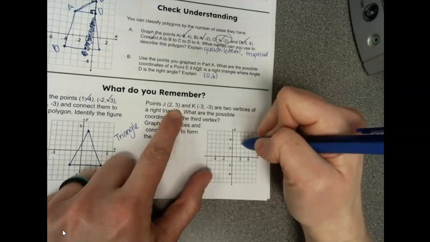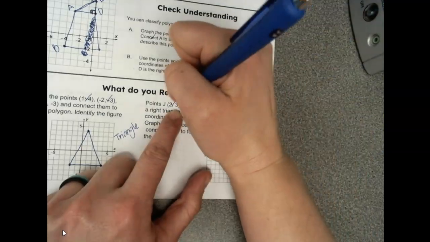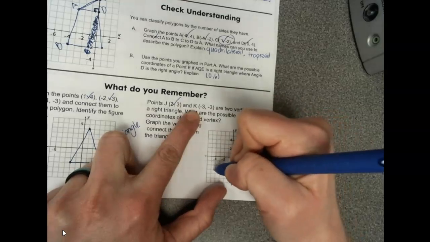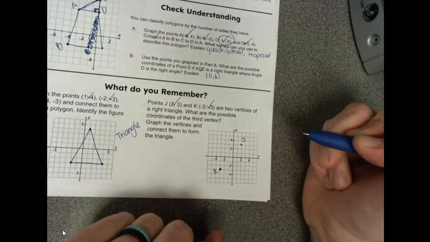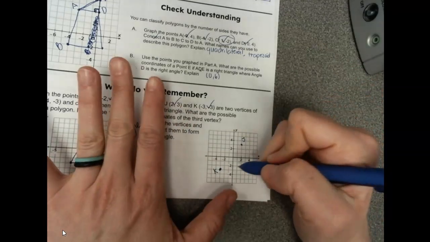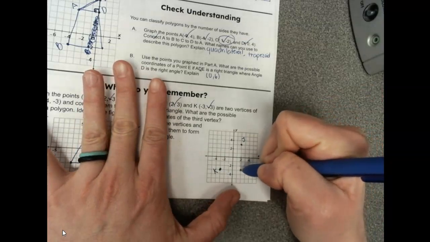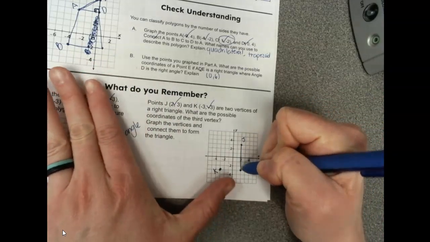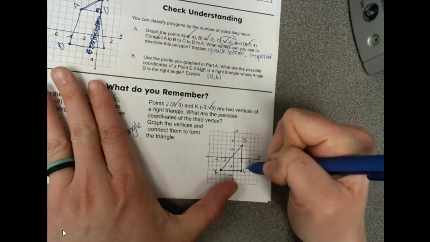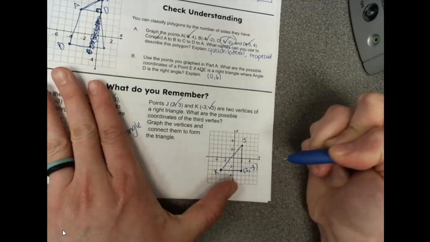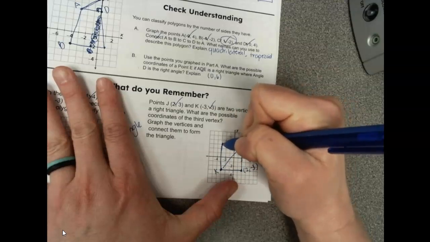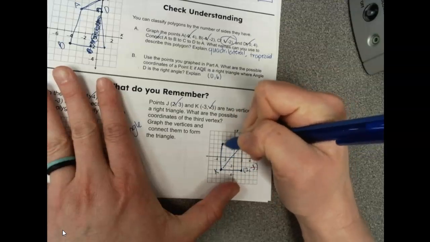I'm running to 2 and jumping to 3, marking it J. Then I'm running backwards to -3 and I'm falling down to -3. And we need a right triangle. What are the possible coordinates? So I could put it right here. That is at 2, -3. Or I could put it up here, which is at -3, 3.